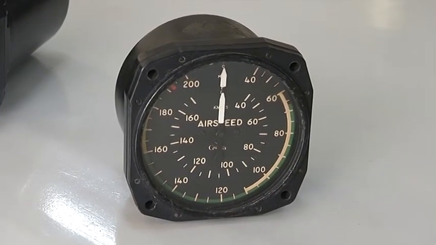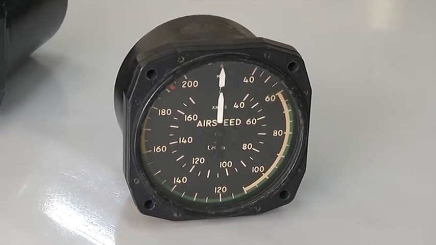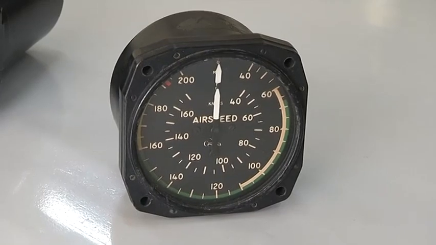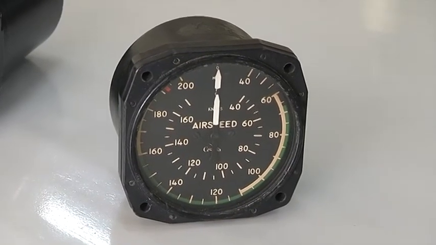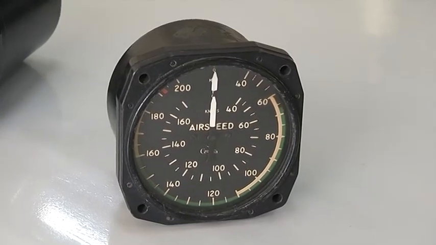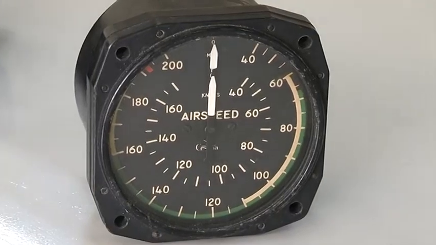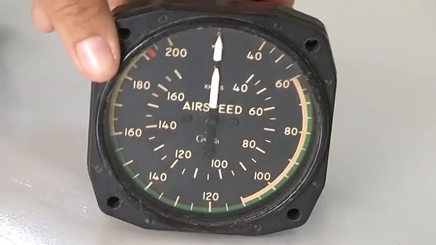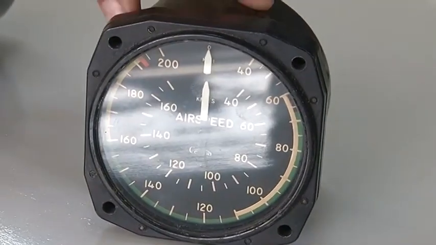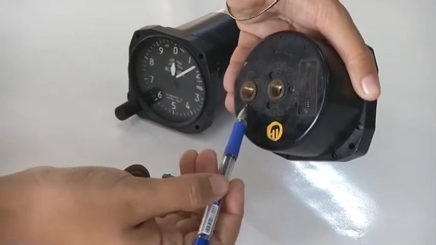Pitot static instrument is the primary instrument of the aircraft. The pitot static system comprises the altimeter, ASI and vertical speed indicator, which use static pressure and pitot pressure to indicate the altitude, vertical speed with respect to time, and the airspeed of the aircraft. So you can see this is the airspeed indicator. It takes two inputs, the pitot pressure and the static pressure, from the pitot and the static port.